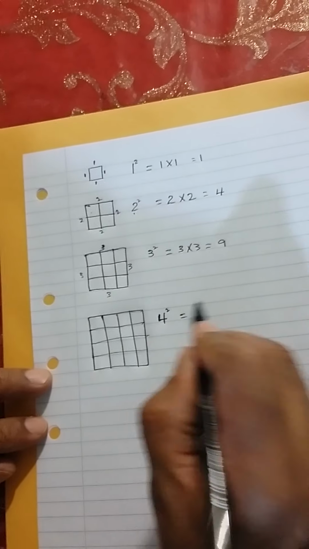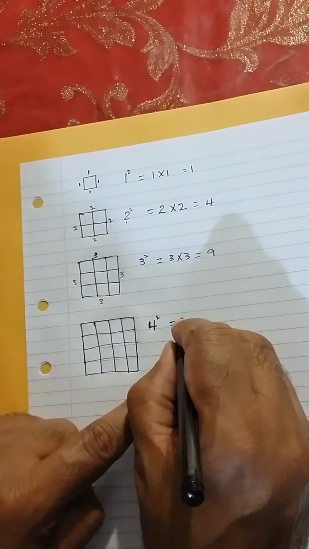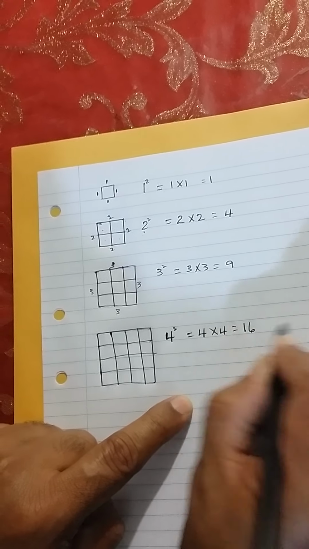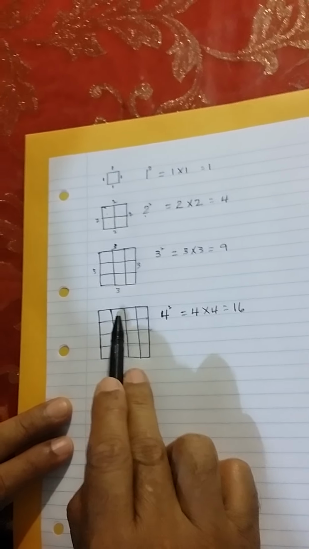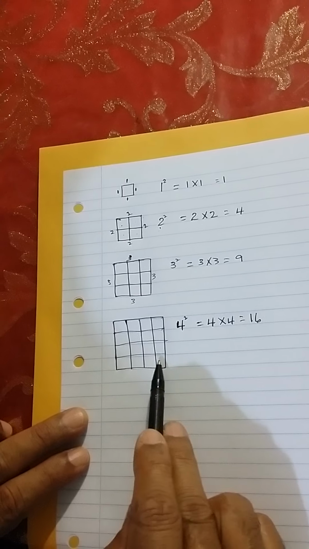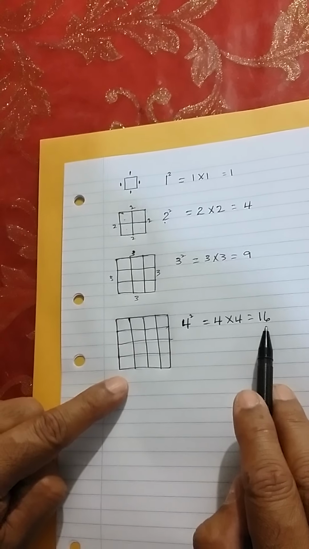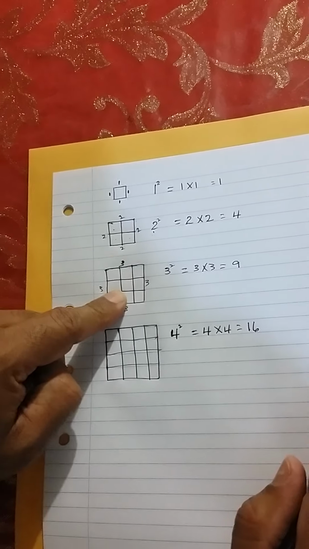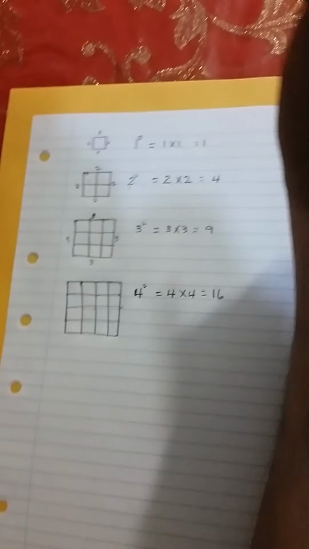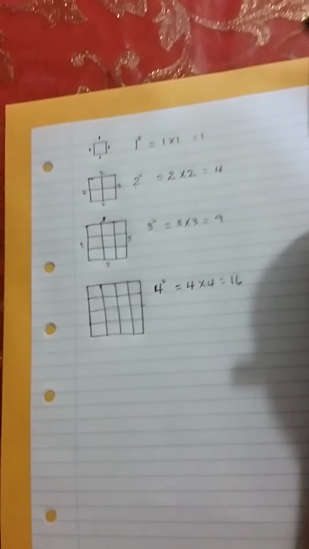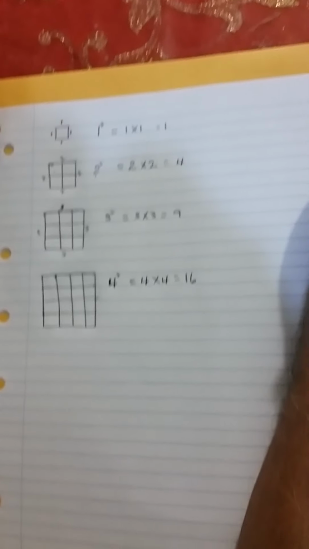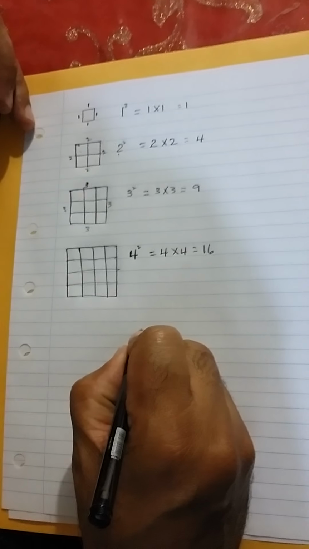And a 4 square, one side being 4, to find the area, we say 4 times 4, and we get 16. 16 square units. Got it? 1, 2, 3, 4, 5, 6, 7, 8, 9, 10, 11, 12, 13, 14, 15, 16. So we got 16 square units. Here we got 9 square units. Here we got 4 square units. And with our 1 square, we got 1 square unit. So I am not going to tell you how to work out if you see this.